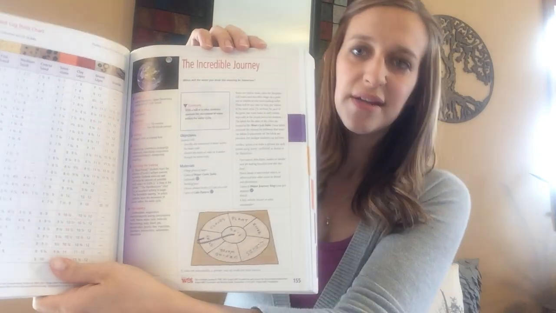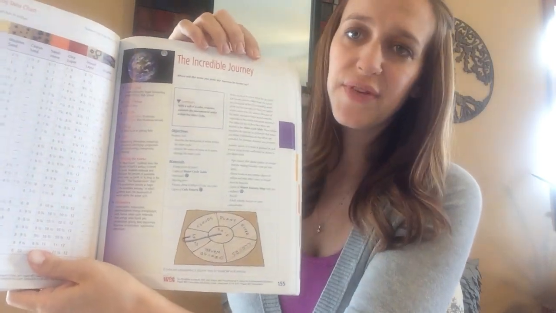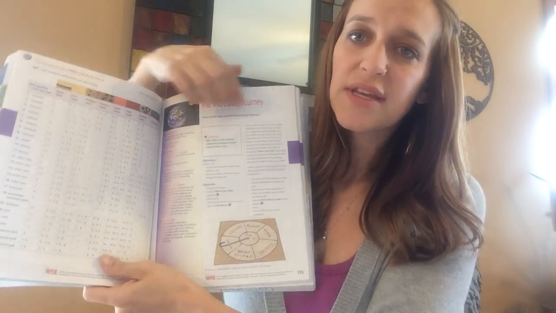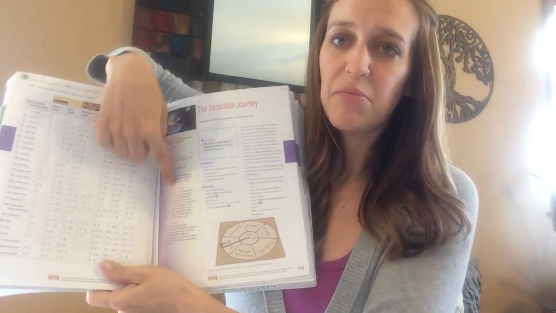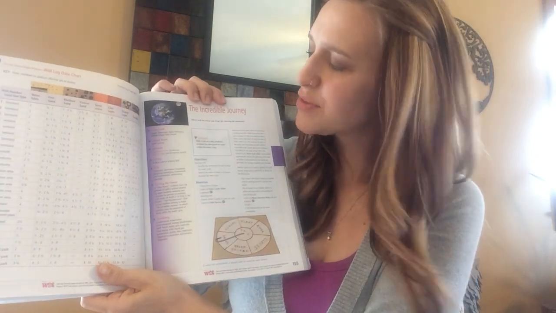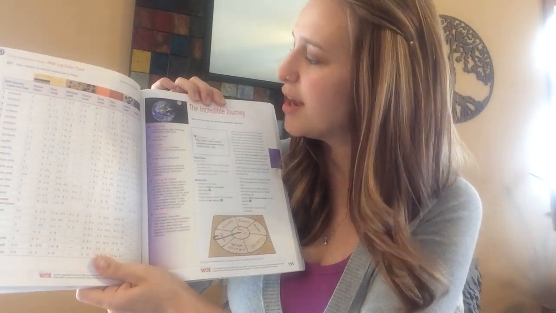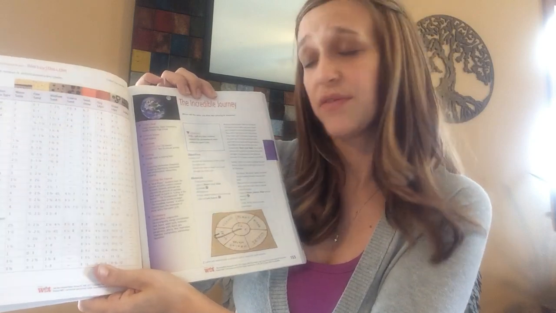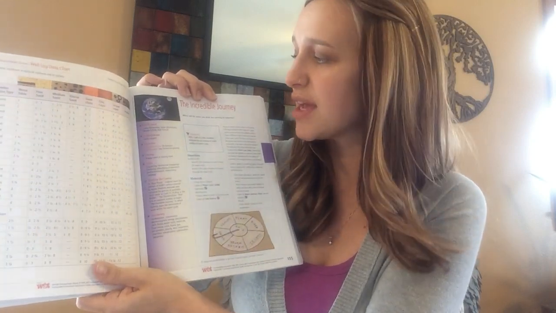So what you'll see on here is that all these activities, no matter which book they're coming out of, have a very similar layout. You'll see that over here in this sidebar or side box, each activity is going to have a sort of at-a-glance section where you're going to get some basic information about the activity that you can look at first to see if this looks like something that you'd be interested in using.